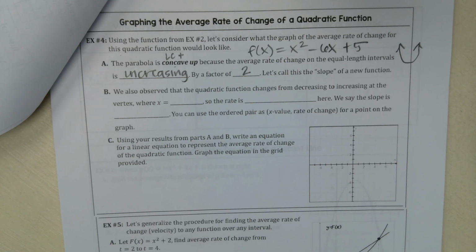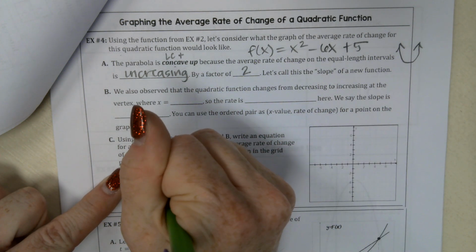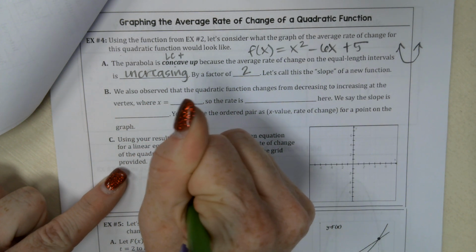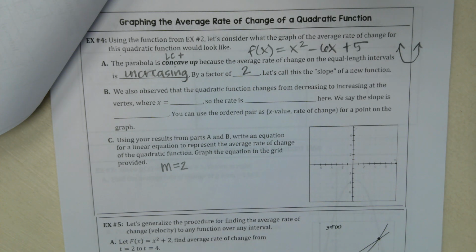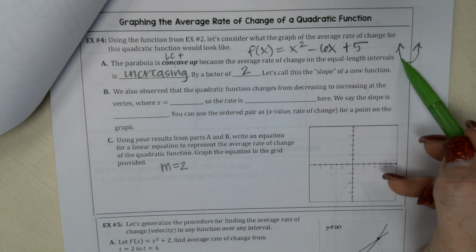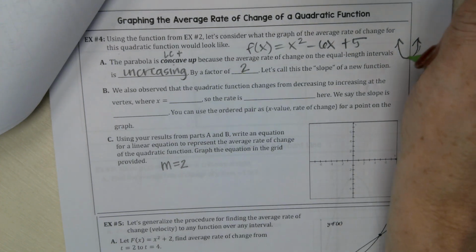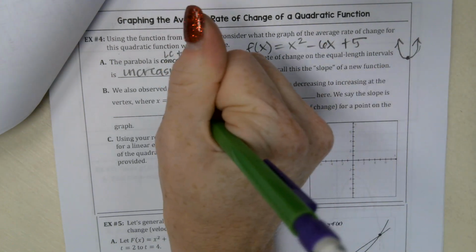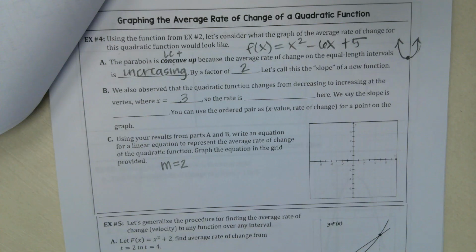Now it says, let's call this the slope of my new function. Down here it asks me to graph my new function, so I'm going to say m equals 2. Now, we also observed yesterday on example 2 that the quadratic function changes from decreasing to increasing at the vertex, and that happened where x was 3.